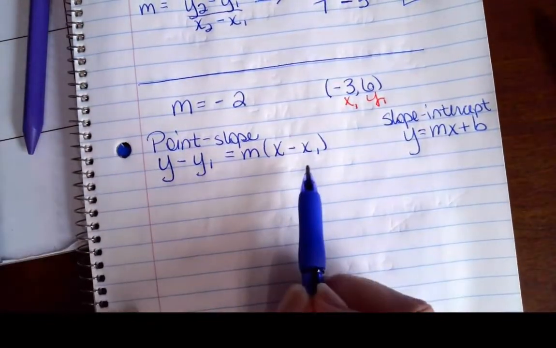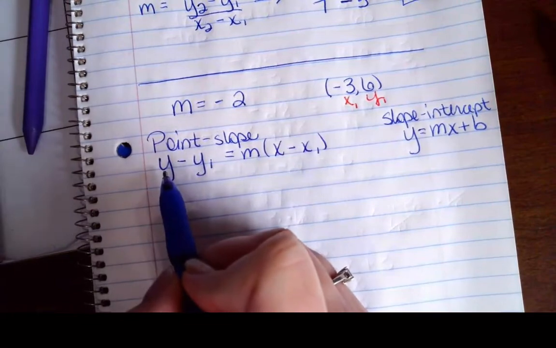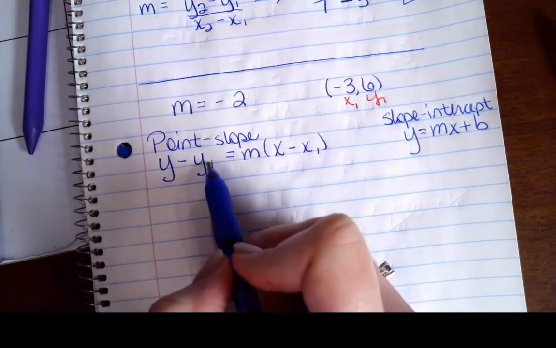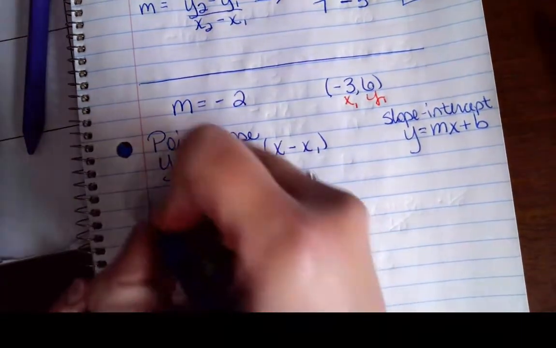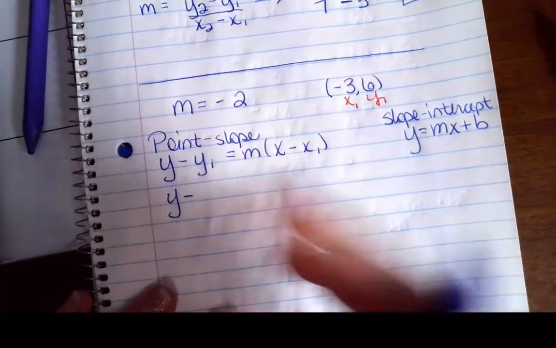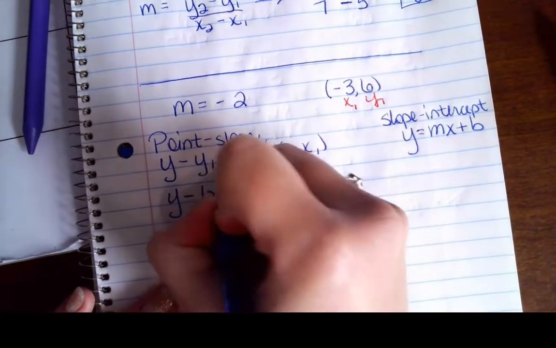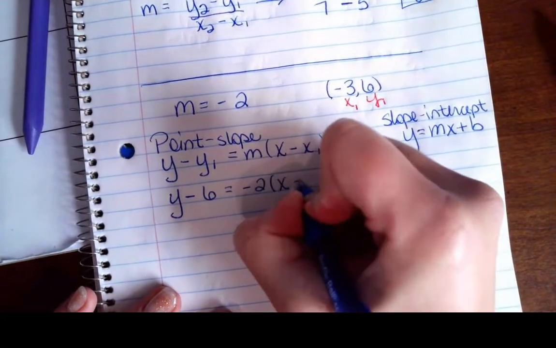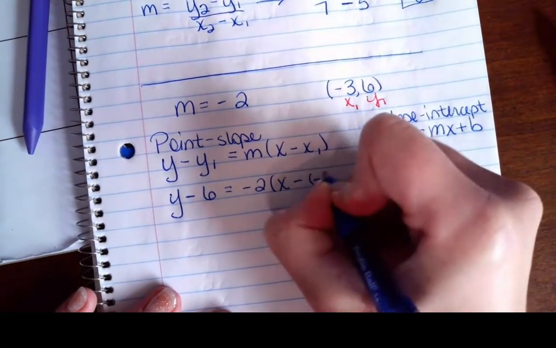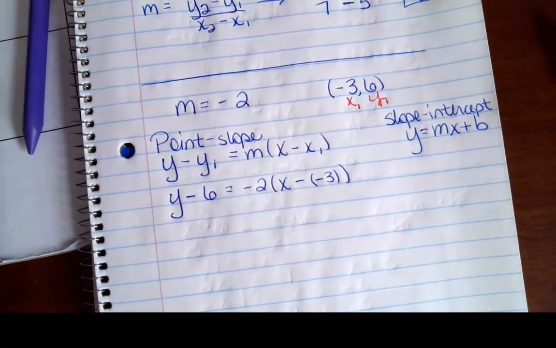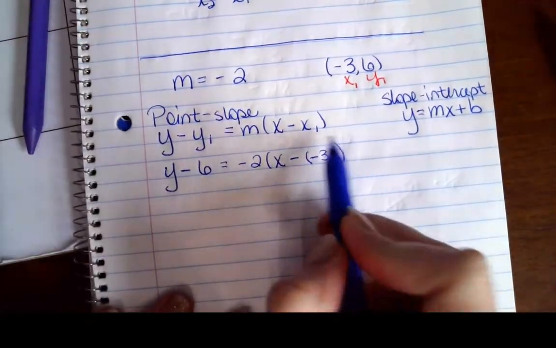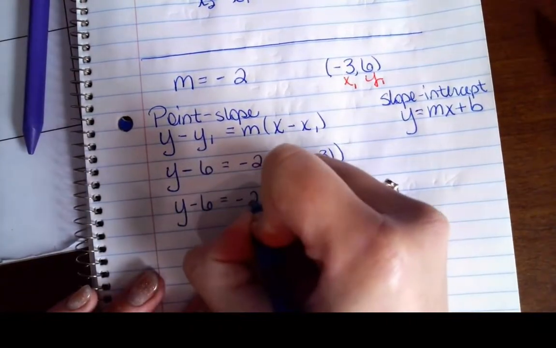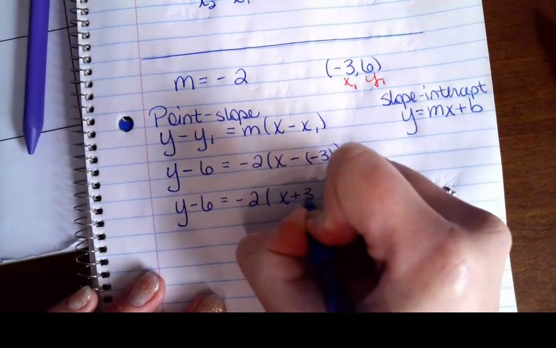So in this point slope form, we're going to leave this y as a y, and we're going to leave this x as an x, but we're going to fill in y1, m, and x1. So that gives me y minus, well, what's y sub 1? It is 6, equals m, which we're given as -2, times x minus -3, which is our x sub 1. So when we clean this up, do parentheses first. So my parentheses will become x plus 3.